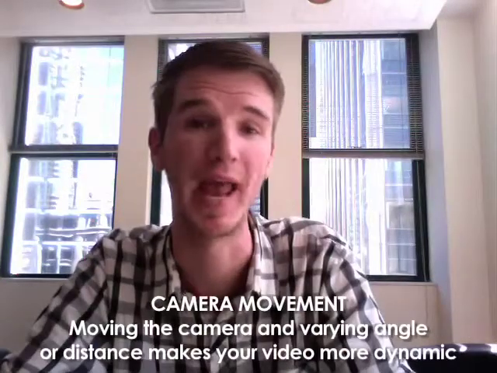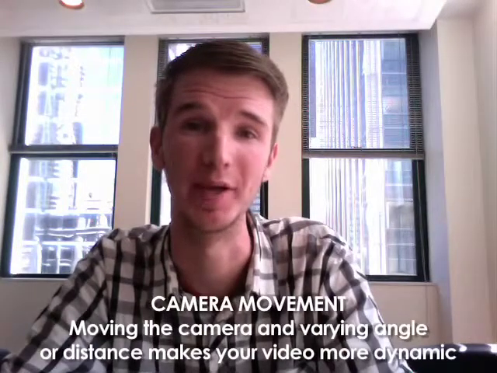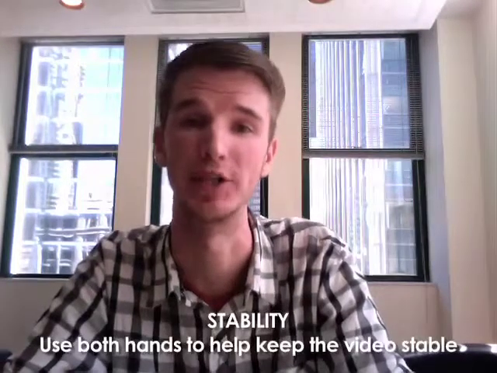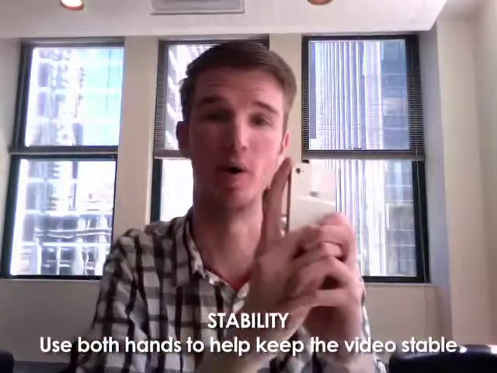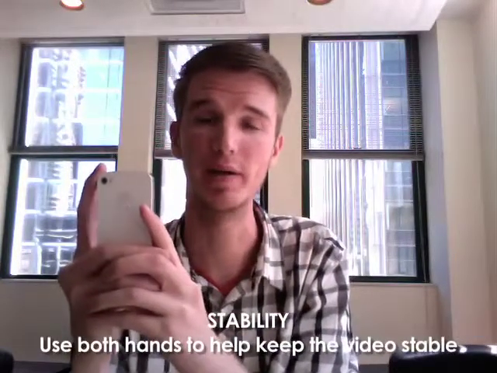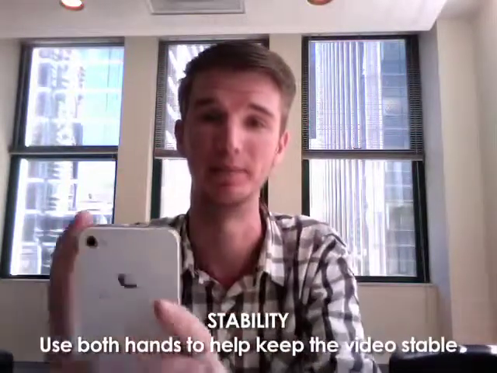By playing around with camera movement in different angles, you can really make your videos more dynamic. But right along with camera movement comes the importance of stabilization. Your phone's light and small. I would utilize both hands to make sure you can both still operate the camera, but also keep the camera stable at the same time.